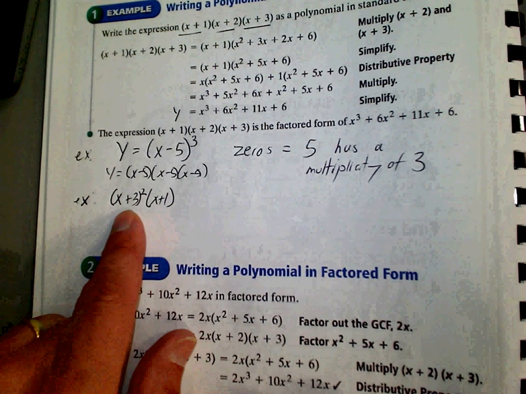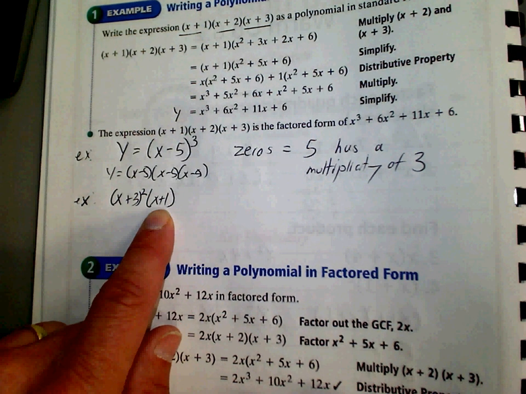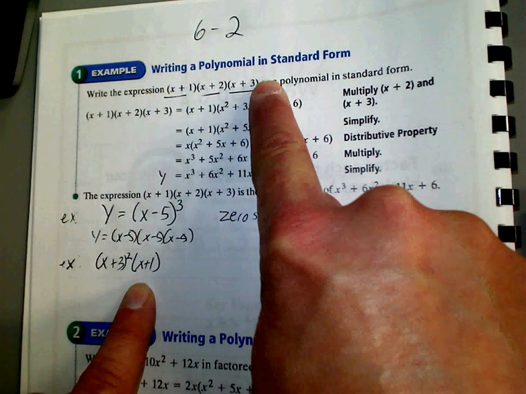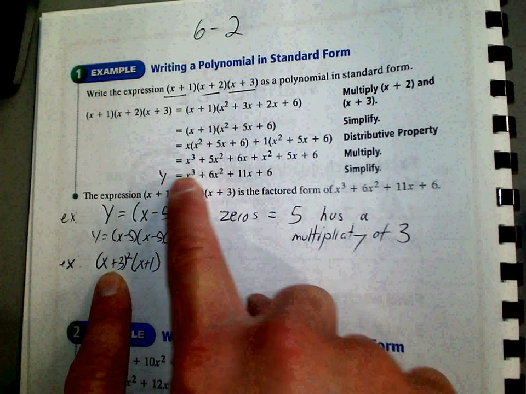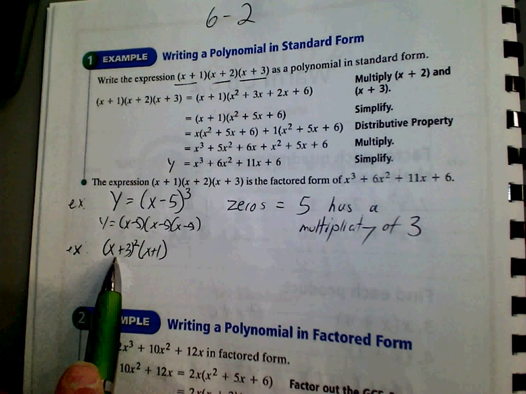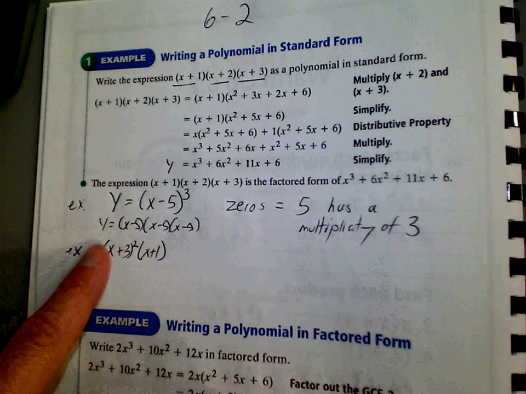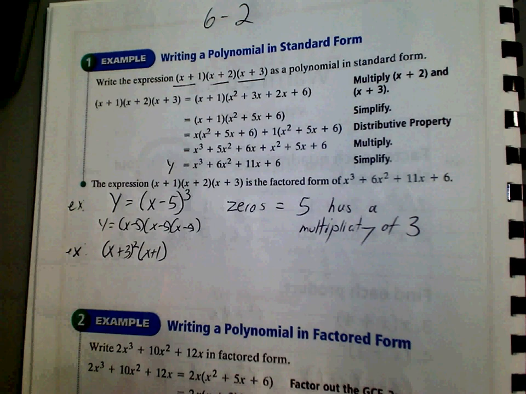Now let's pick up right here. This is x plus 3 squared times x plus 1. So that is similar to this. Take these factors and write it in polynomial form. So let's do that. So we have x plus 3 squared times x plus 1. Somebody tell me, what two would you like to multiply together first? Because that's three factors there. 1, 2 here, and a third.